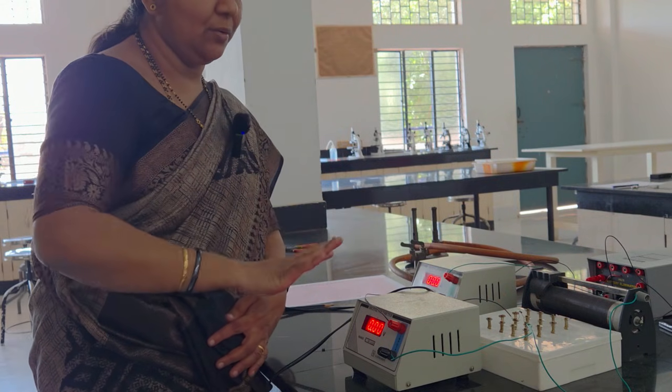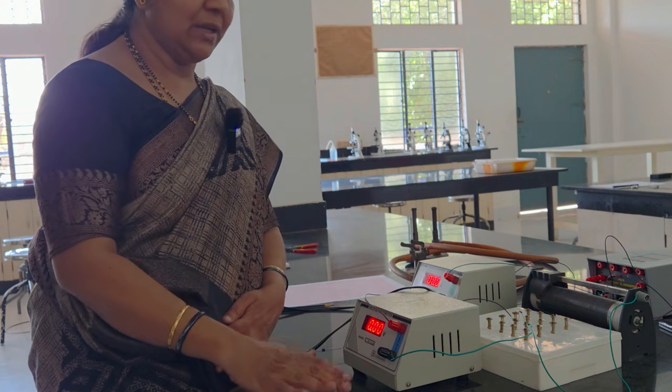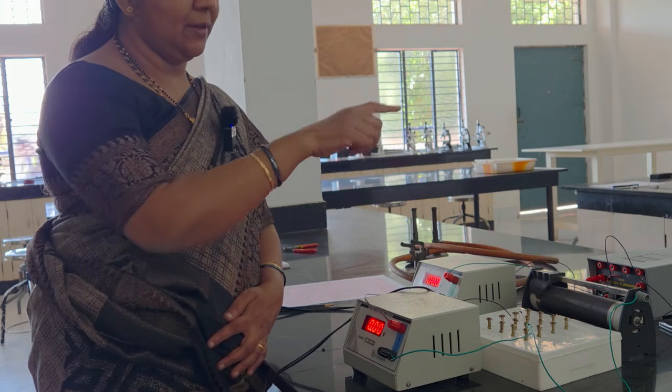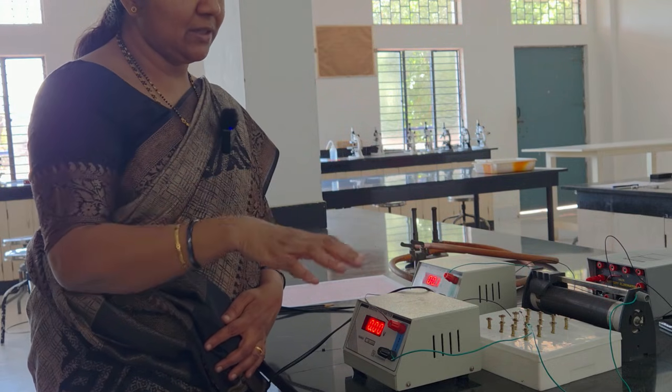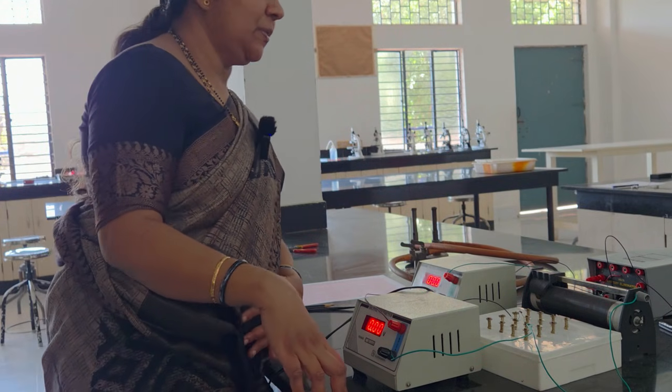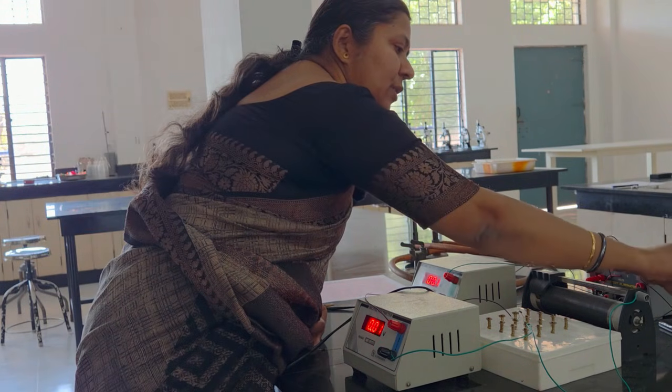This is how the circuit looks. More or less it is like an Ohm's law circuit. The only thing is we have a rheostat connected across. The rest of the connection is similar to Ohm's law. Okay, now let us start the experiment. I'll put the key.